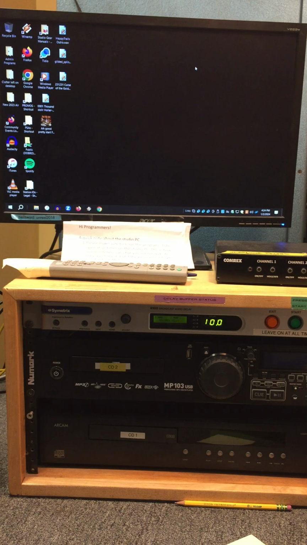All right, this is a quick tutorial of the WGDR PC, which is the computer that programmers can use to play digital content live on the air. Now, there's a couple of features that this PC does, and so I'm going to walk everybody through it.